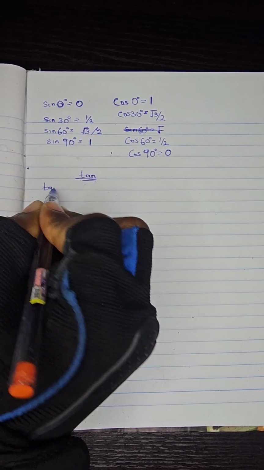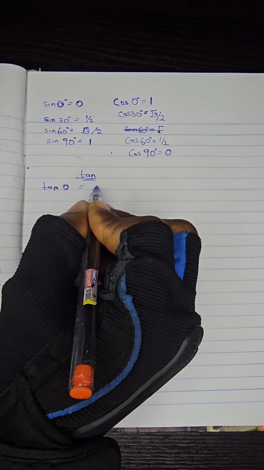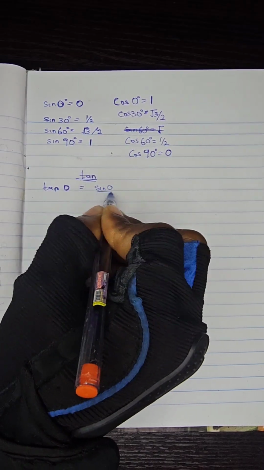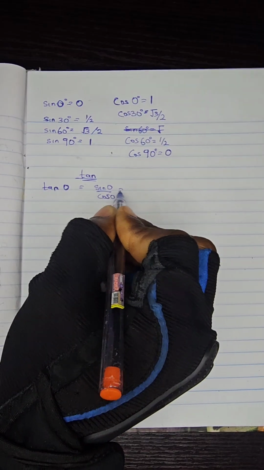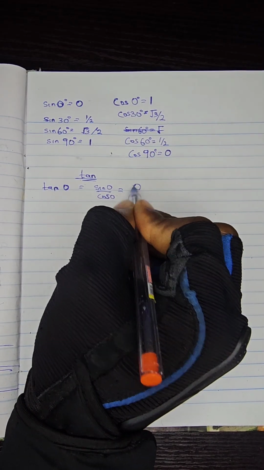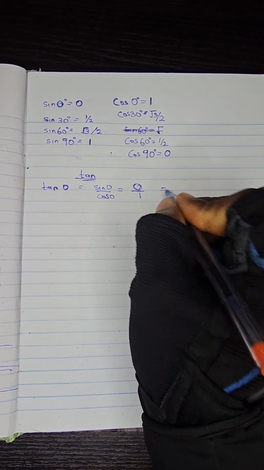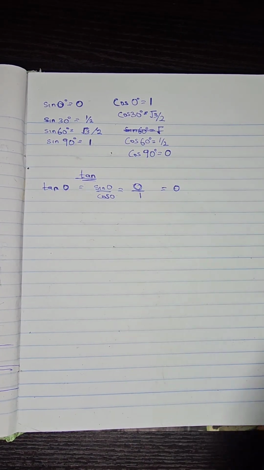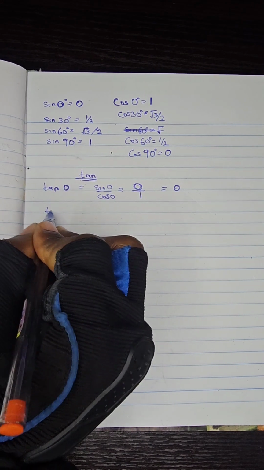Now, tan 0 will be equal to sine 0 over cos 0. Now, sine 0 is what? 0. While cos 0 is what? 1. So tan 0 is 0. The next is tan 30.